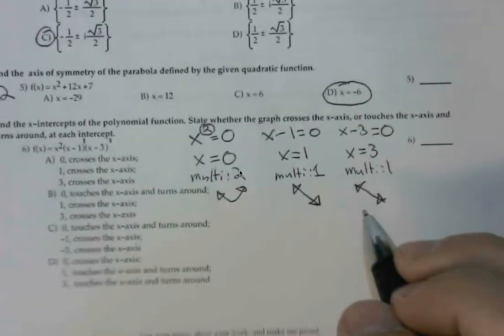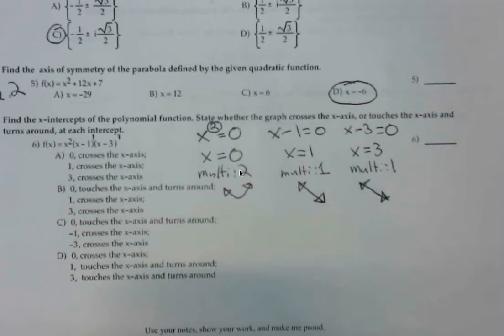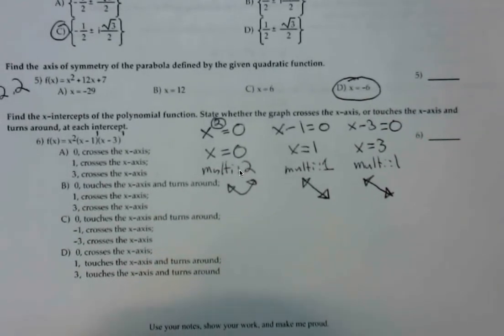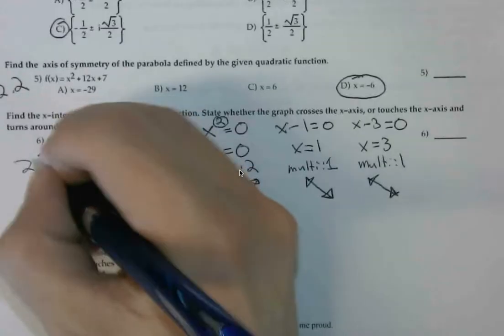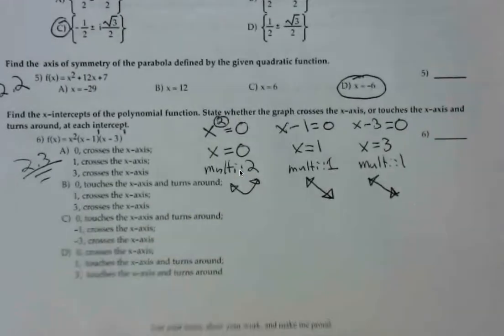You found this information in, I think, 2.2. No, 2.3, I'm pretty sure. So there was a lot of information in 2.3. So if you get stuck, go back and watch those videos.